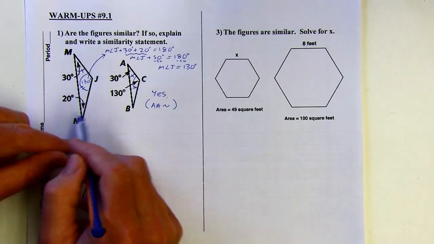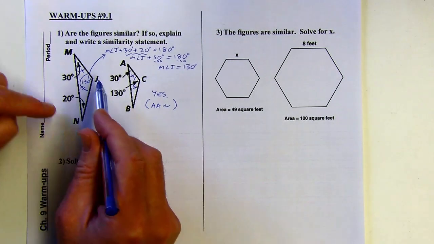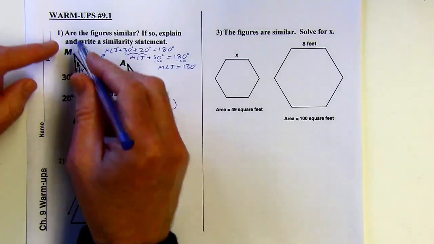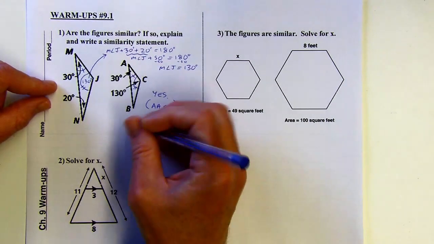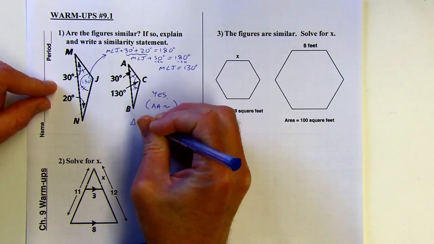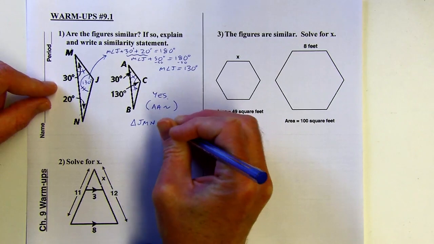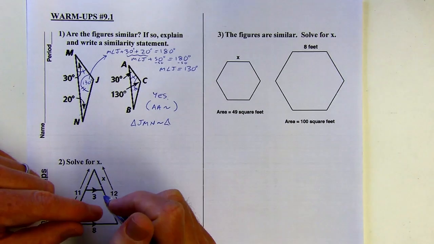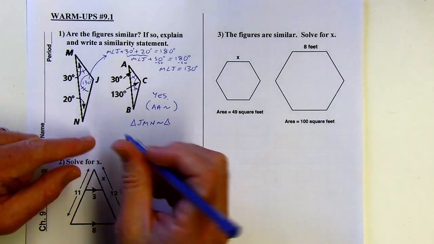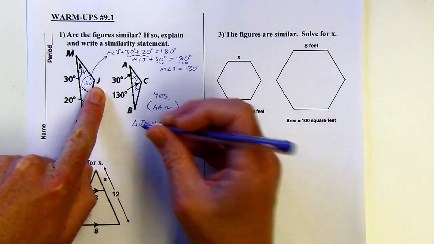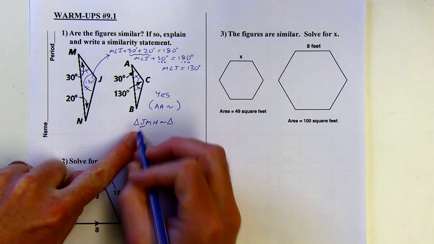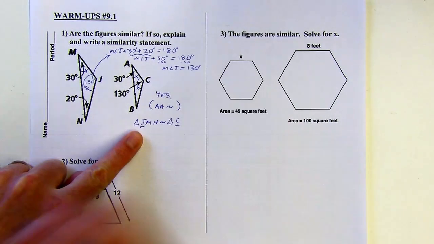And then a similarity statement. You can name the first triangle however you want. I'll go alphabetical. I'll go JMN. Triangle JMN is going to be similar to the other triangle, but now I have to make sure I name my second triangle in the same order. So angle J is going to correspond to angle C. Since I put J in the first slot here, that means I need C in the first slot here, right?